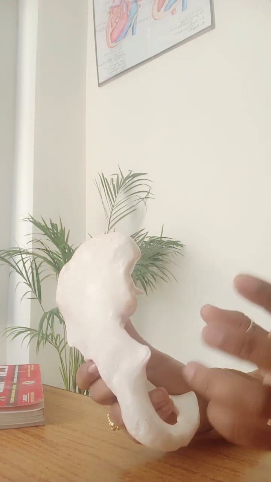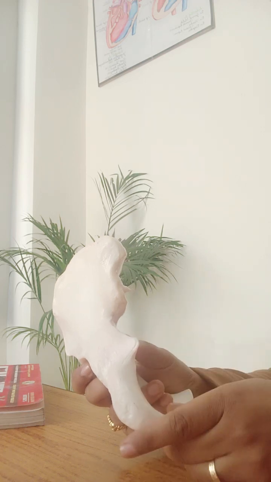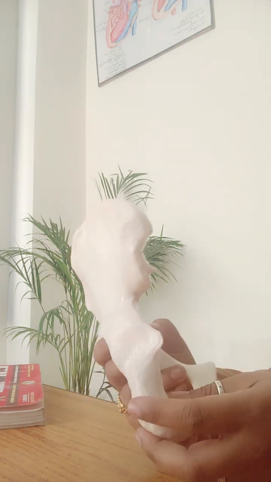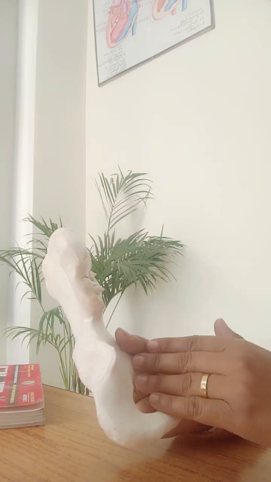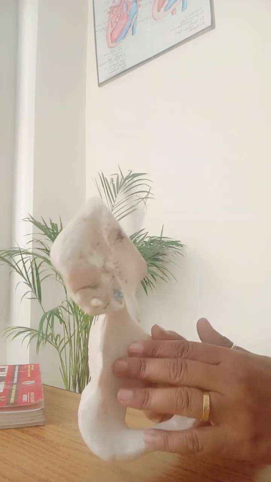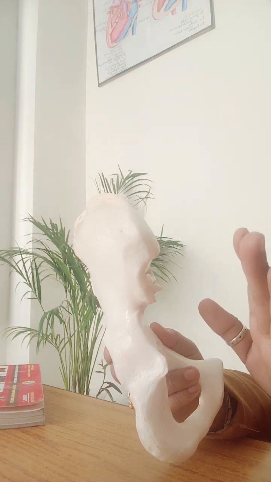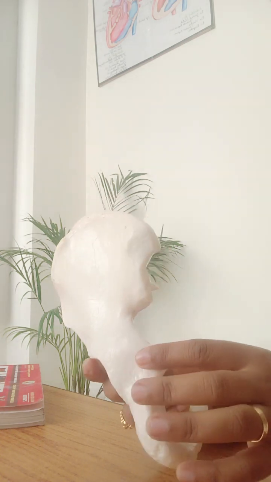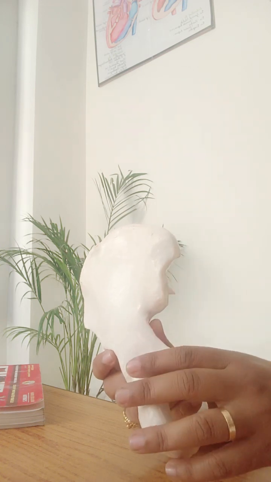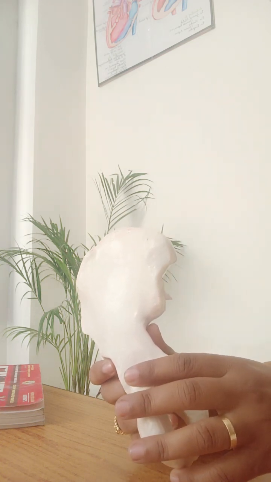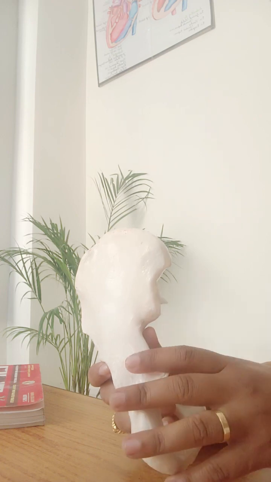It has three surfaces: femoral surface, dorsal surface, and pelvic surface. The femoral surface lies between the anterior and lateral border. The dorsal surface continues above with the gluteal surface. And the pelvic surface is smooth and forms part of the lateral wall of the true pelvis.